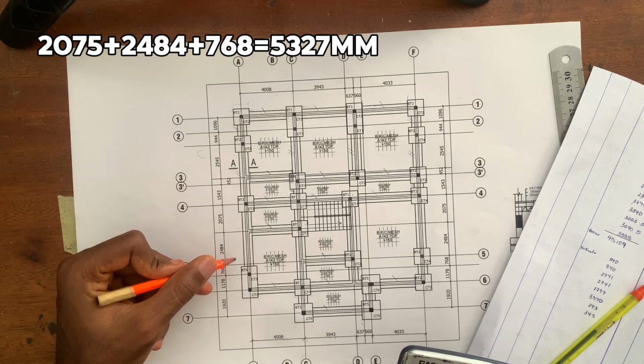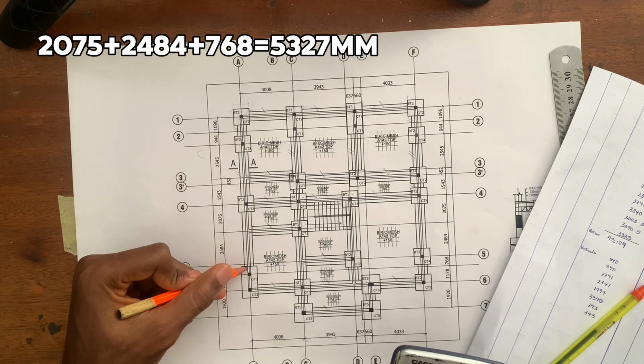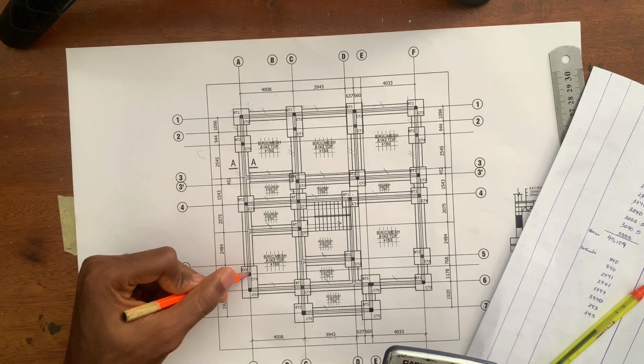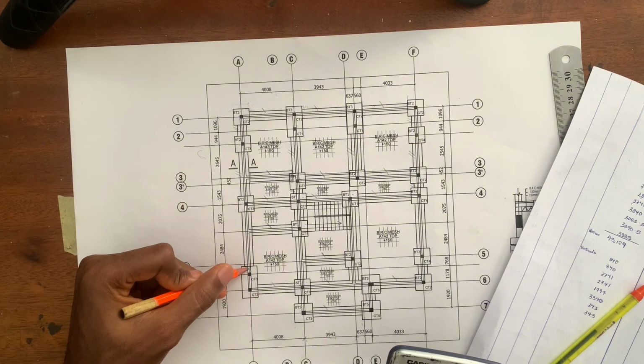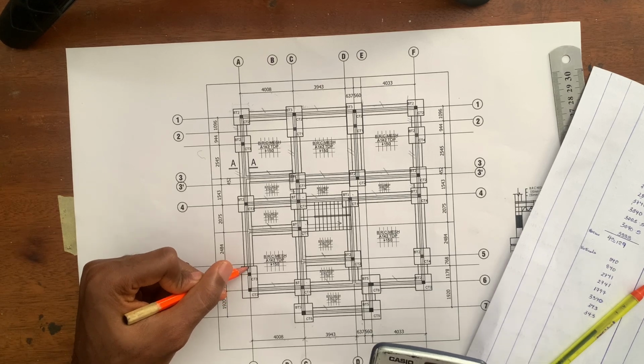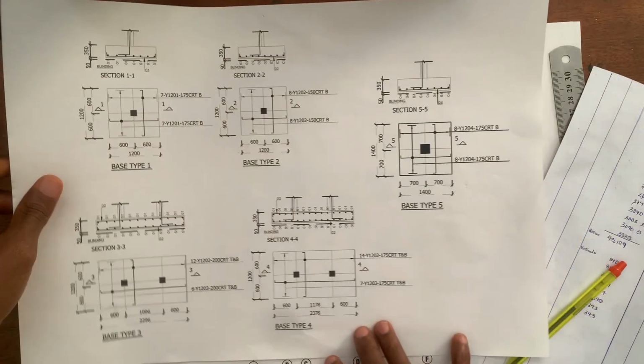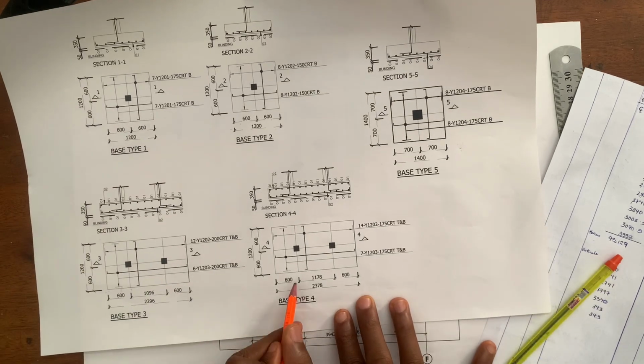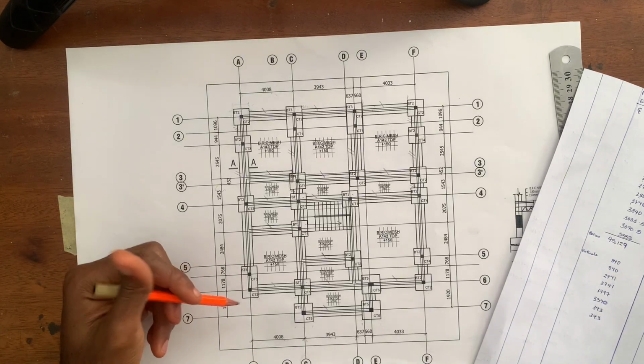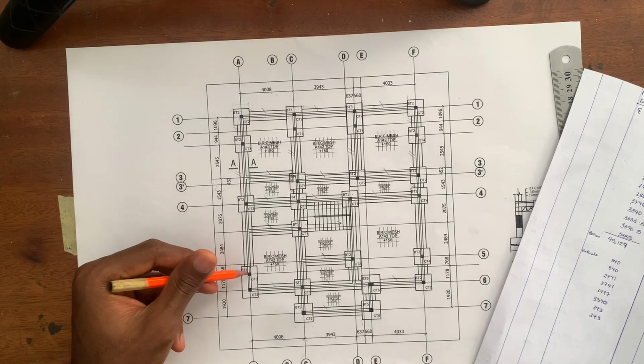We're going to be minusing half of the length of base type 4 here. We know that from here to here is 600 in our detailing, as you can see here.